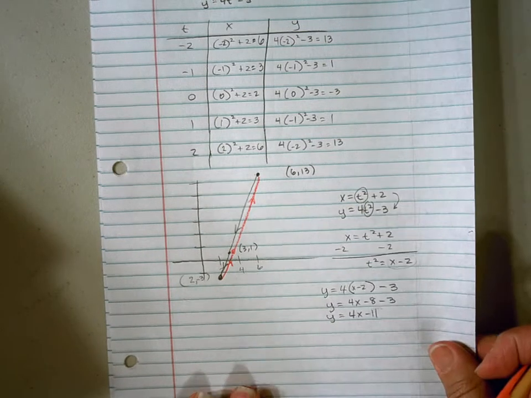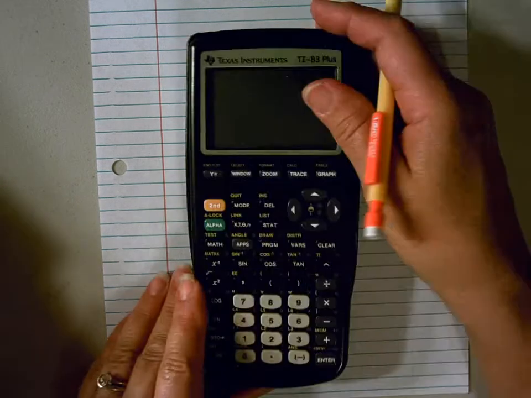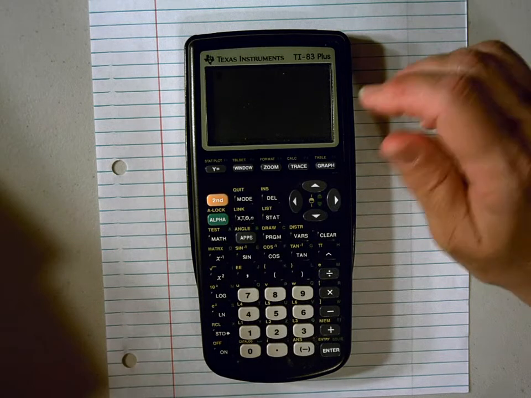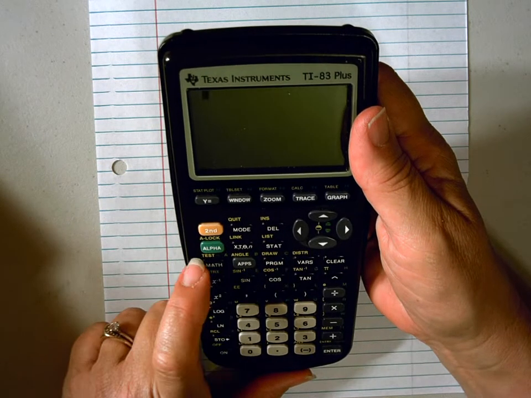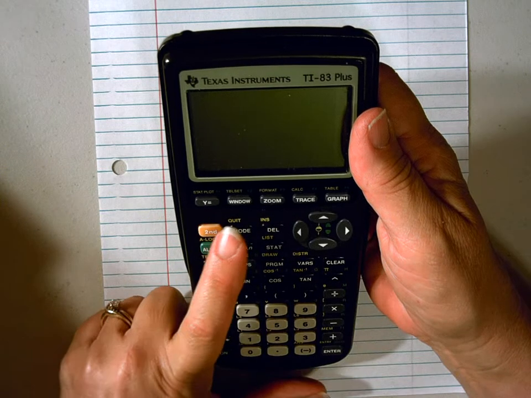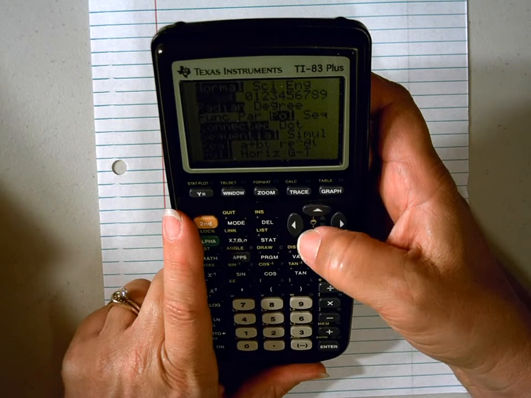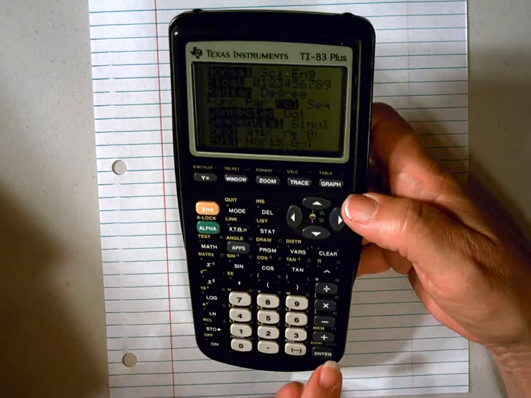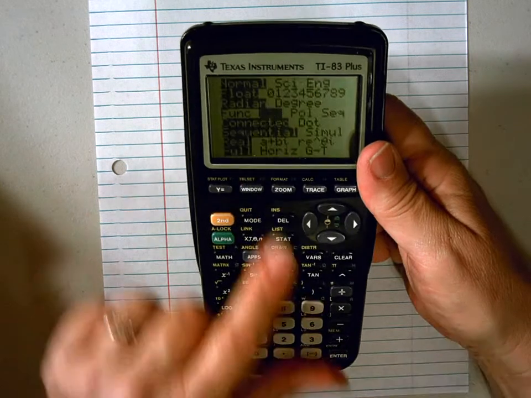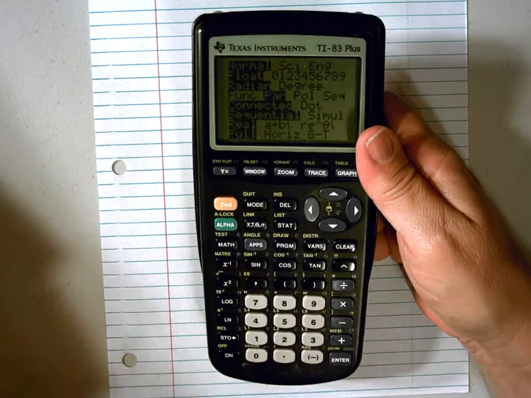Then the next question we had was number 79. 79 is about typing that into a graphing calculator. You will not be using a graphing calculator on the test. But let's go to our mode. And I'd like that to be in, it doesn't really matter radians or degrees, but I'd like that to be in parametric. So parametric.